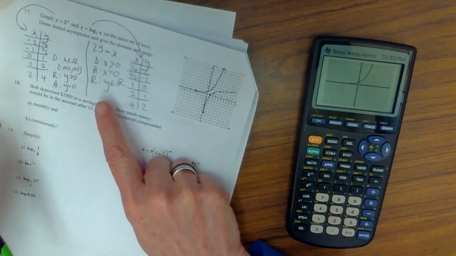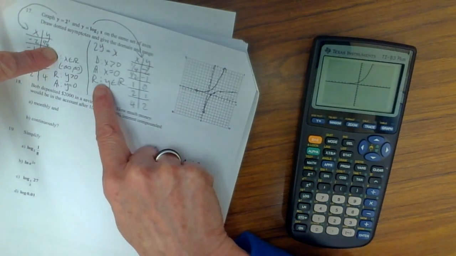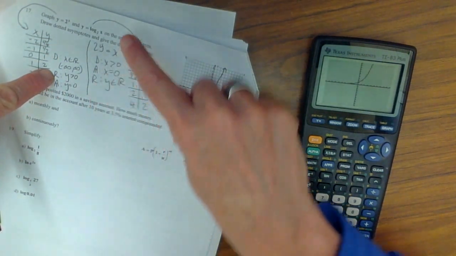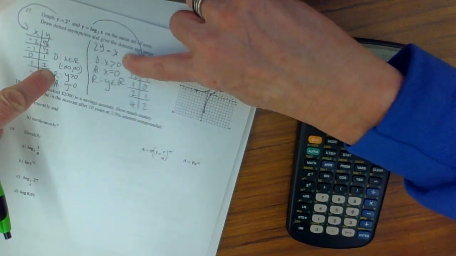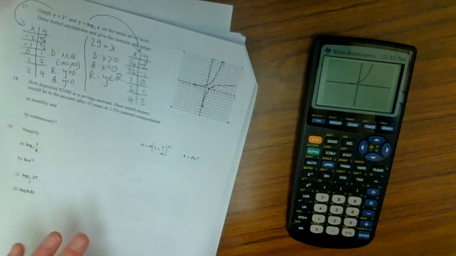And you will see that the domain of the exponential function is the range of the log function. The range of the exponential is the domain of the log. You're flipping x and y, that's because these two are inverse functions.